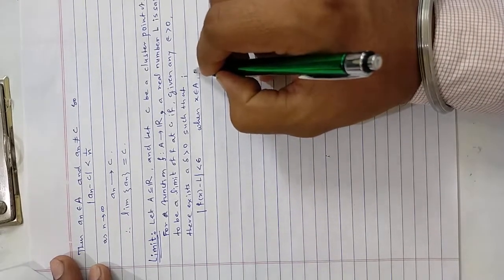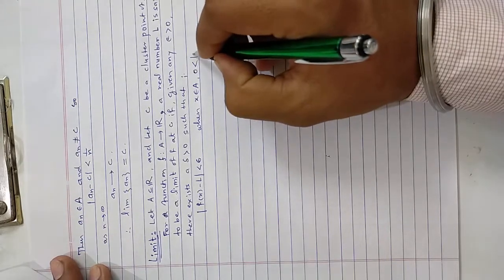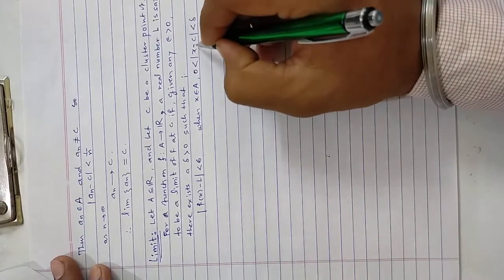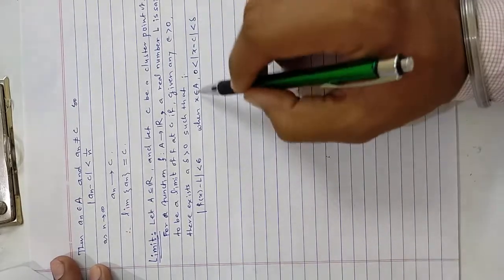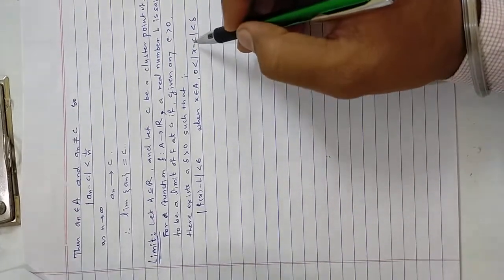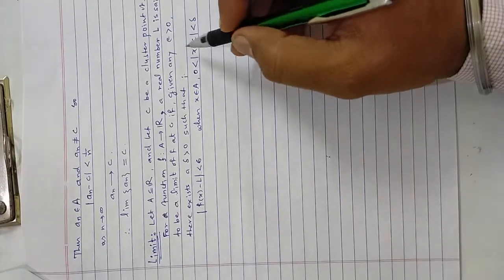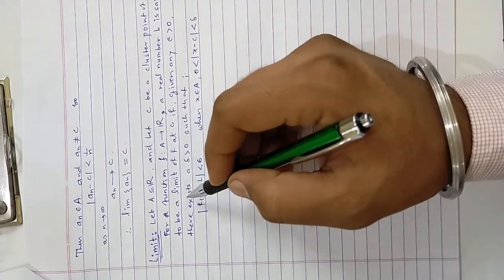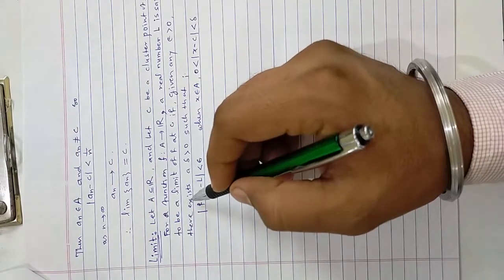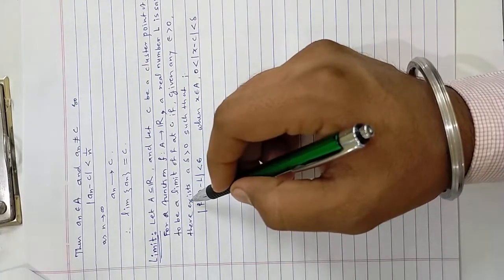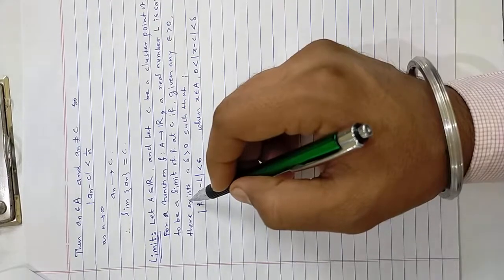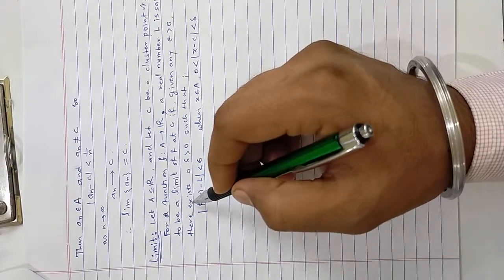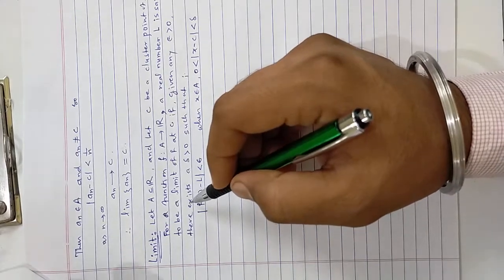That means the distance between x and C is less than delta and x should not be the same as C. The meaning of this is that C being a cluster point of A means every delta neighborhood around point C should contain at least one point of set A, and the point should be distinct from C, right?